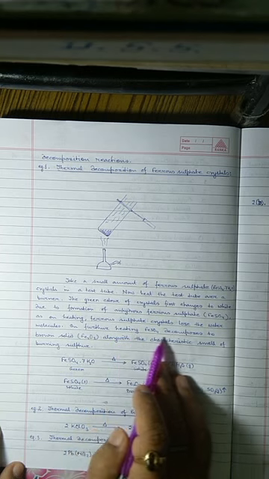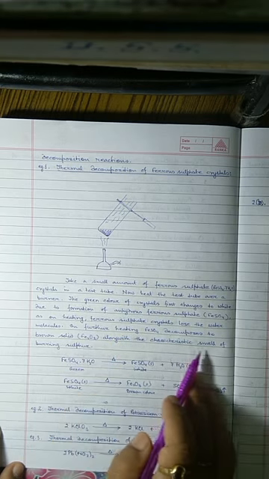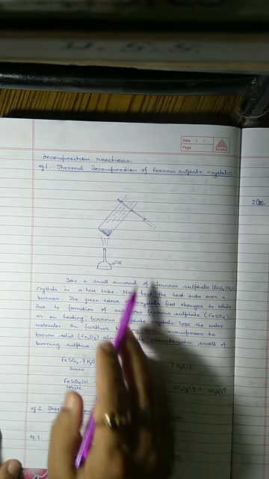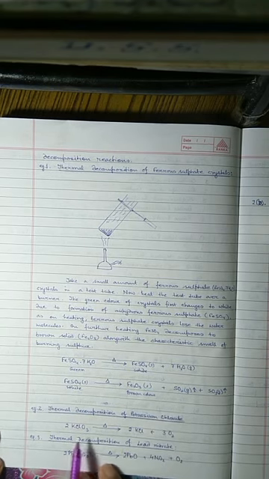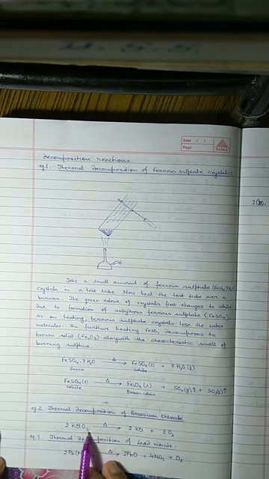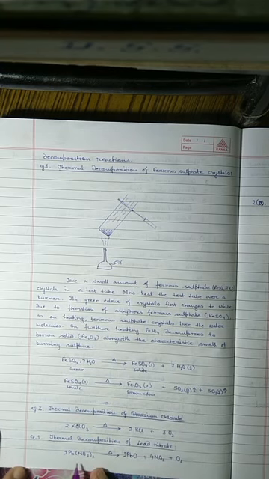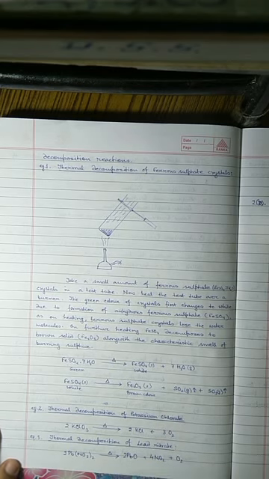On further heating, ferrous sulfate decomposes to brown solid Fe2O3 along with the characteristic smell of burning sulfur. This one is the example of thermal decomposition. Some more examples: potassium chlorate, KClO3, when we heat, it becomes potassium chloride plus oxygen. Lead nitrate gives lead oxide plus nitrogen dioxide plus oxygen.